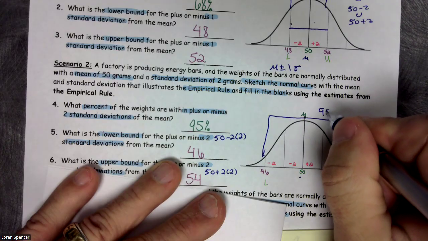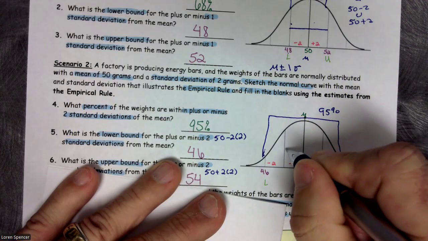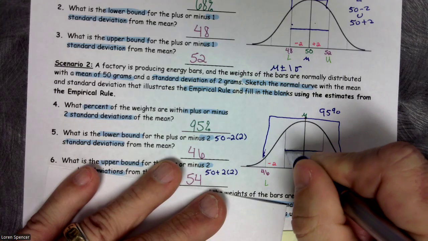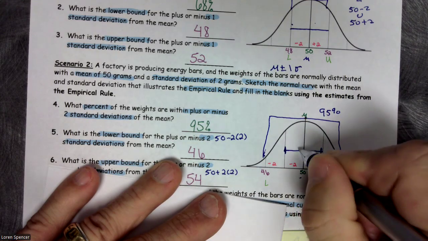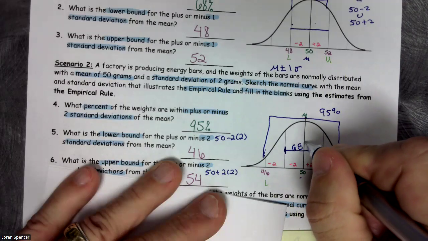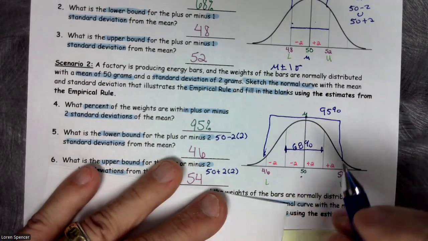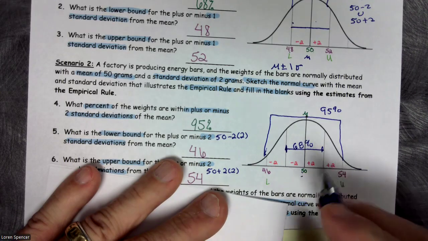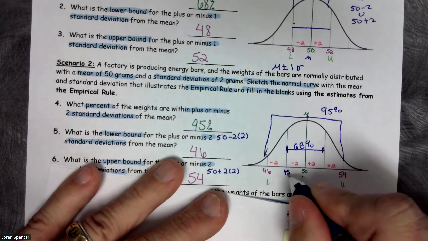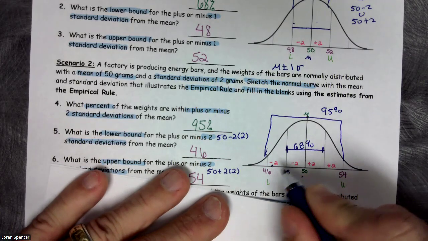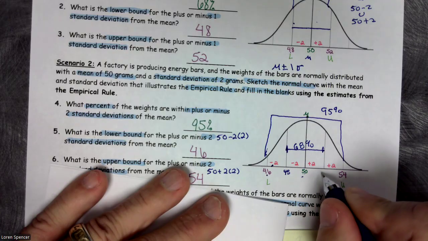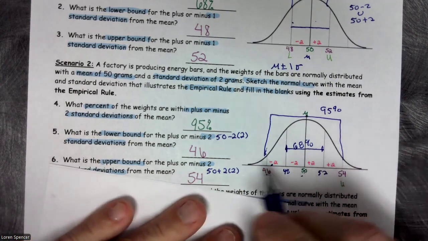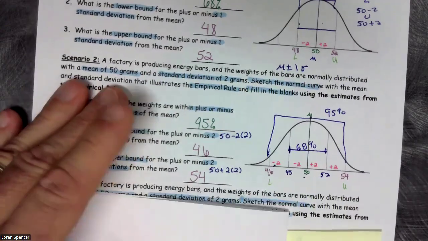And that represents 95%. This represented from here to here was 68%. And remember, all we did was subtract 2. 50 minus 2 is 48, which gave us a 48. We subtract 2 again for the 2 standard deviations, and we get to 46. 50 plus 2 gave us 52. Add 2 again, and we get to 54 for our upper. So that's how that worked out.